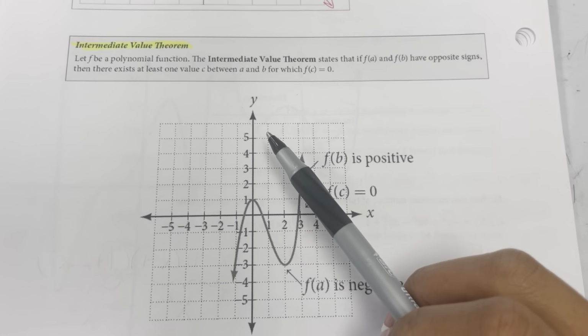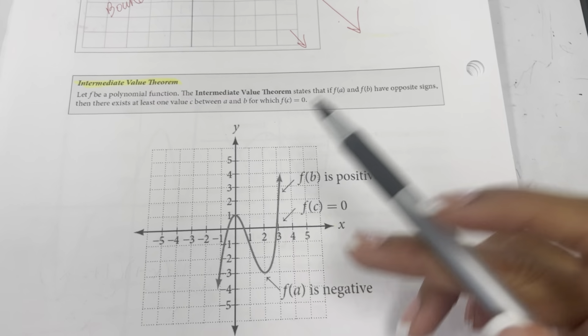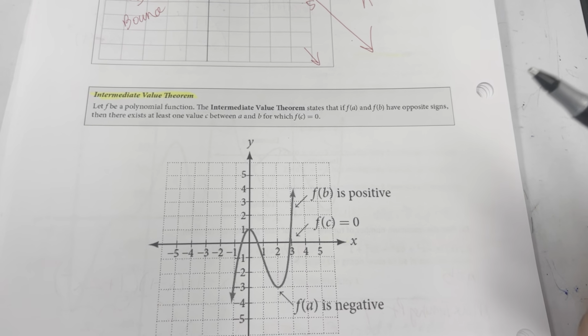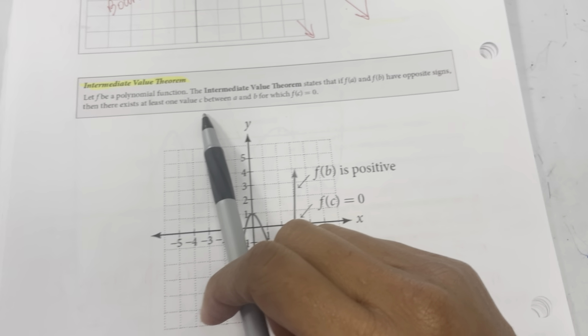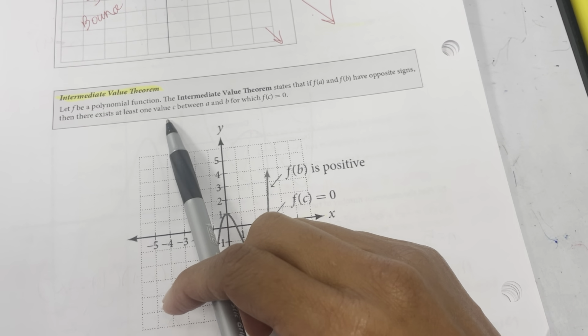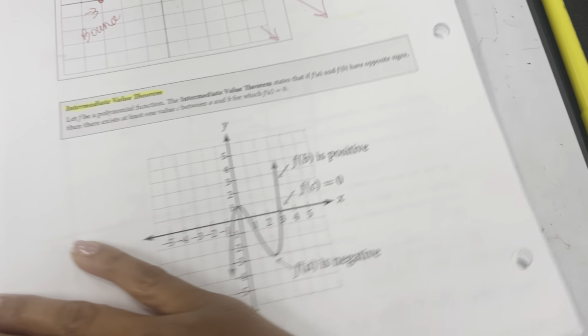It actually sounds a lot more complicated than it is, because when I explain it, you'll be like, oh, duh, it seems like common sense, why would they make a rule out of it? But it is very common sense, so I'm going to explain it in a way that hopefully will sound more common sense. So they're basically saying that if you have a graph, here I'm going to just draw on the side.